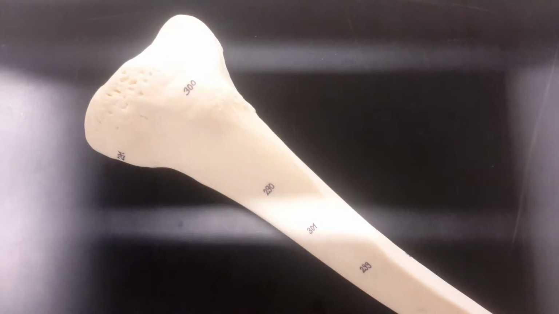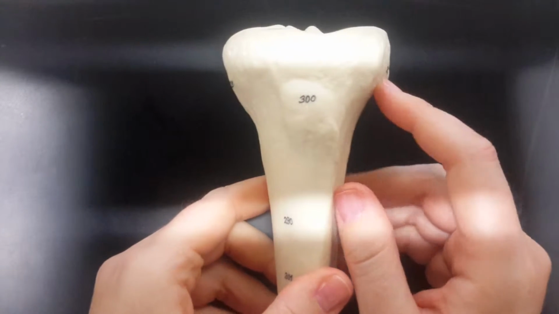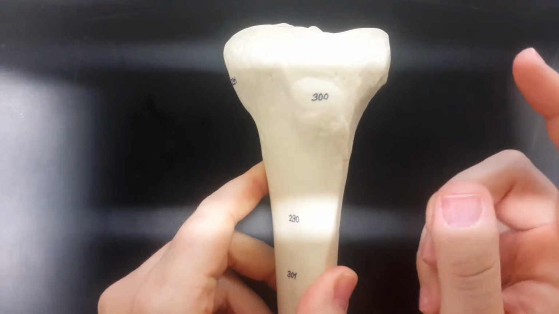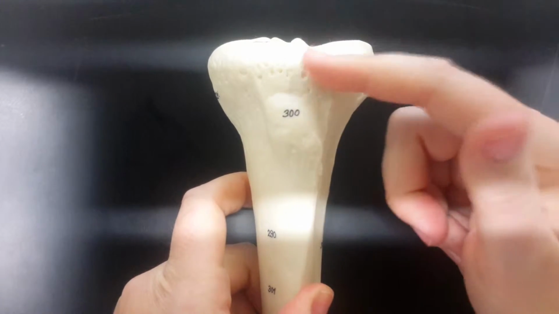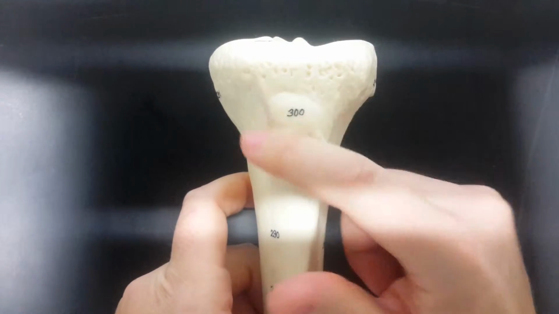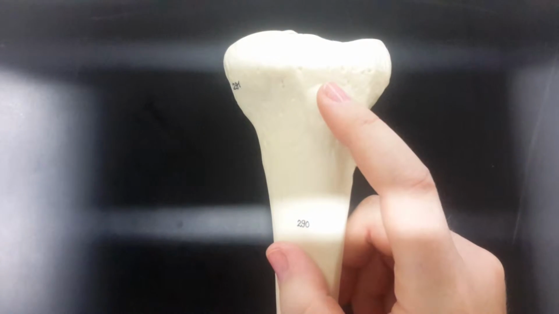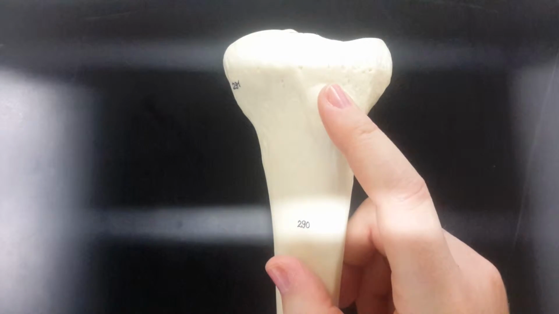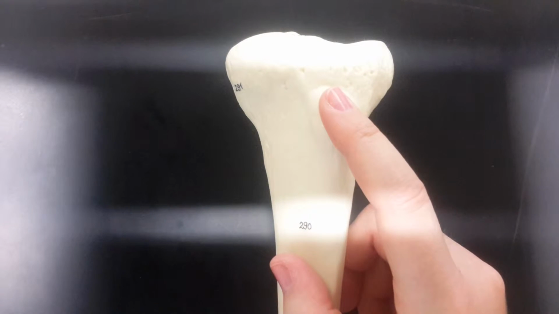Okay, so we're looking at the tibia. We are looking at the anterior view of the tibia. One pretty easy way to know anterior versus posterior is at the proximal end of the bone, you have this nice big bump. You can feel that on your own. Go to your shin bone below your knee. You should feel a nice big bump right there. That's your tibial tuberosity.